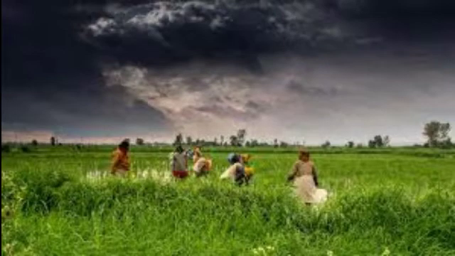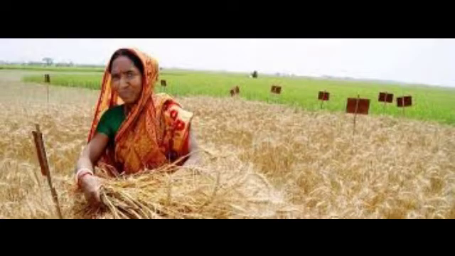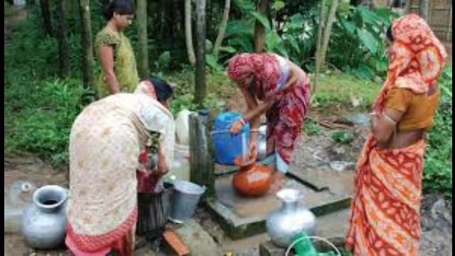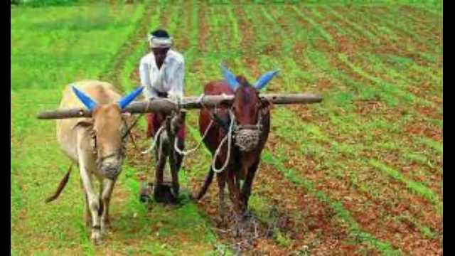Fourth, development of agriculture and allied activities is necessary for providing gainful employment in rural areas and improving overall food production. Fifth, the evils of brain drain and rural-urban migration can be reduced if rural areas are developed. Sixth, in order to better utilize the unused and underutilized resources, there is a need to develop the rural economy.